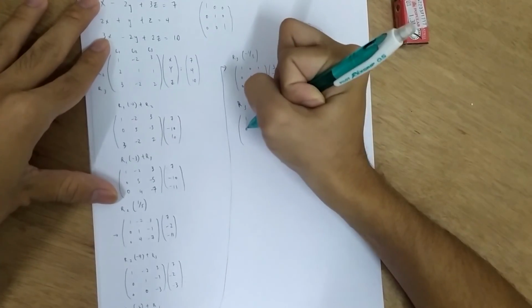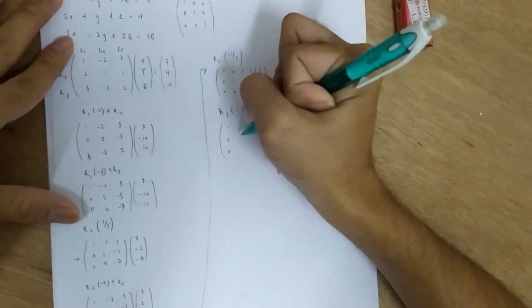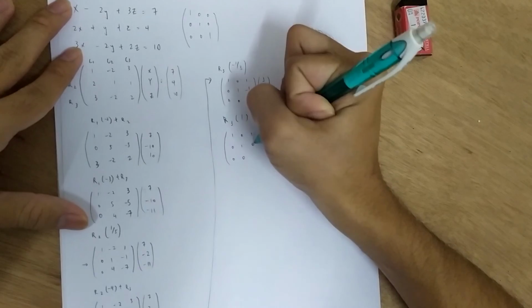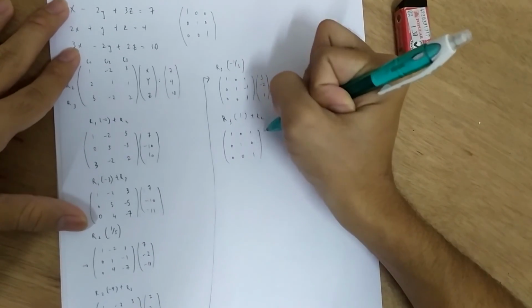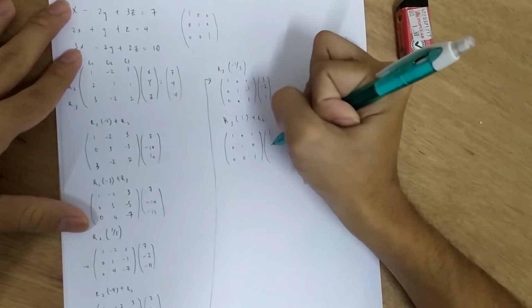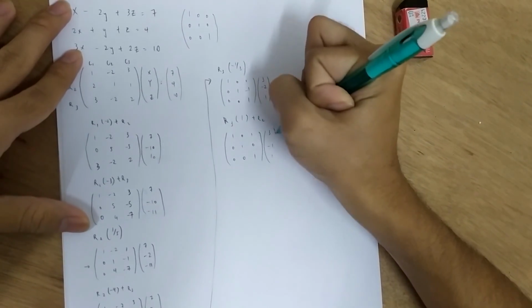So 1, 0, 0, 1, 0, 0, 1, 0, 1, and 3, negative 1, 1.